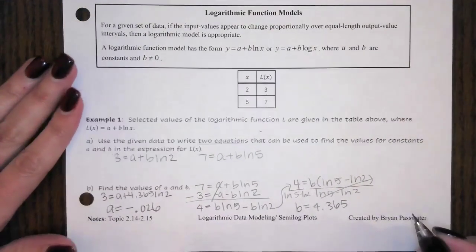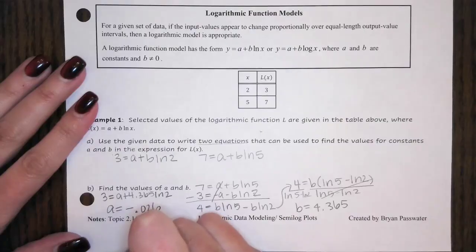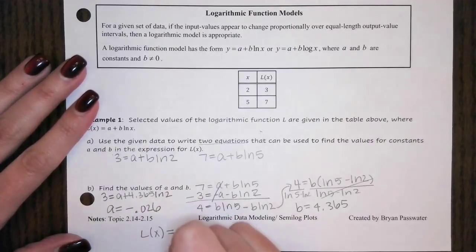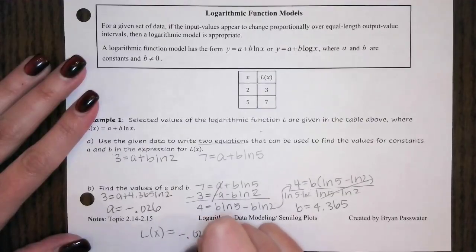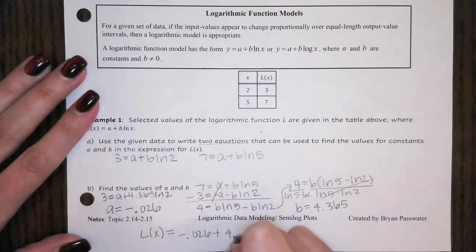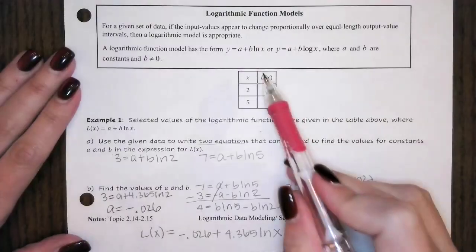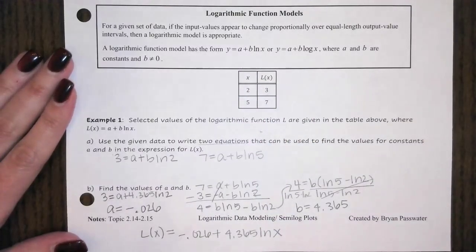If we wanted to write the equation, we could now, since I have both my A and my B value. I get L of X is equal to the A value, which is negative 0.026, plus my B value, which is 4.365, natural log of X. And so that would be the equation right there that models this table.